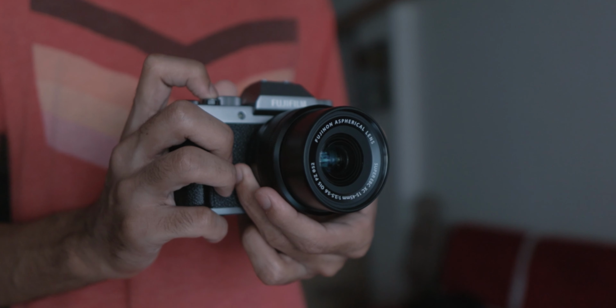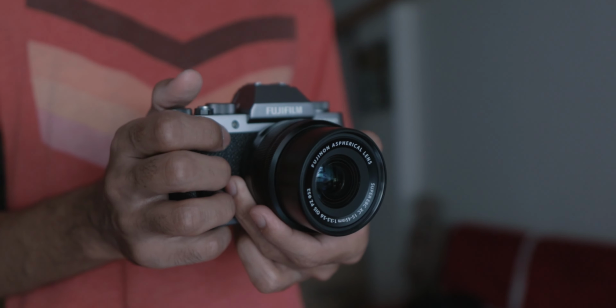And because of this, you can easily identify from a distance whether a person is using a Fujifilm camera or not. And with this design language, I feel like Fujifilm does an amazing job at making your cameras look like a camera and not like a modern day telescope.